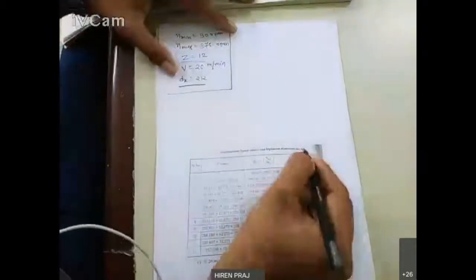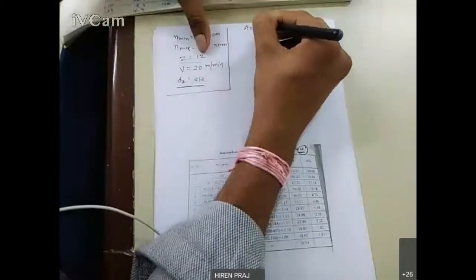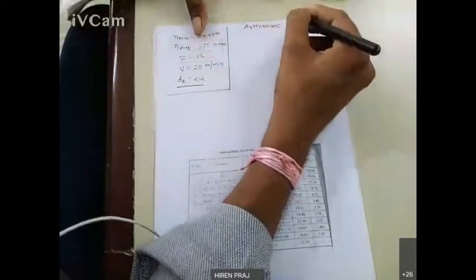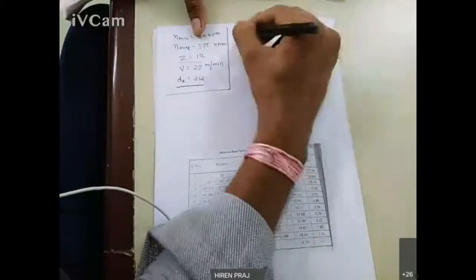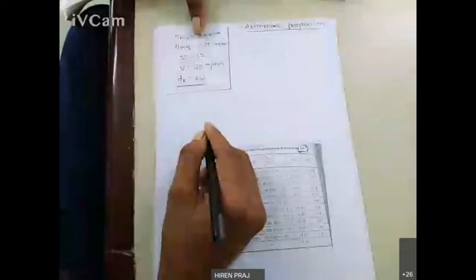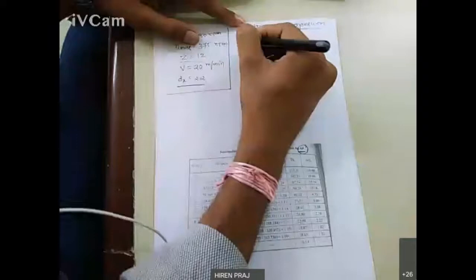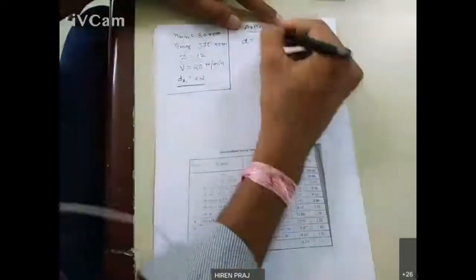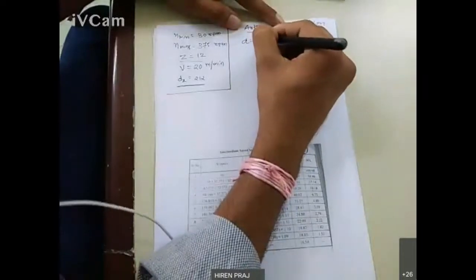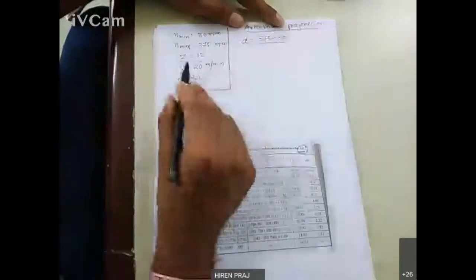Now if you are following arithmetic progression series, then you need to find out the arithmetic constant. So that arithmetic constant, I say A, is nothing but the difference between n maximum minus n minimum divided by z minus 1.